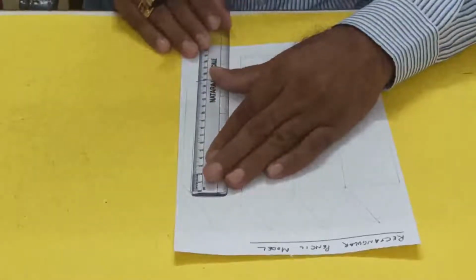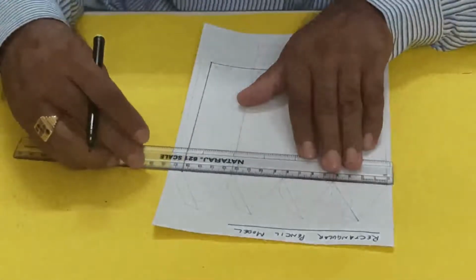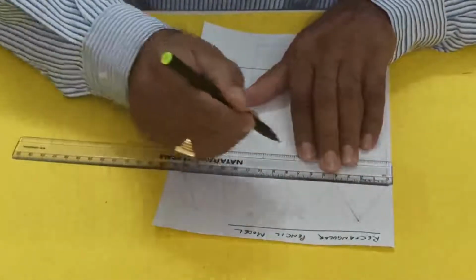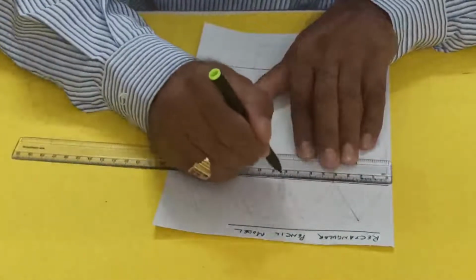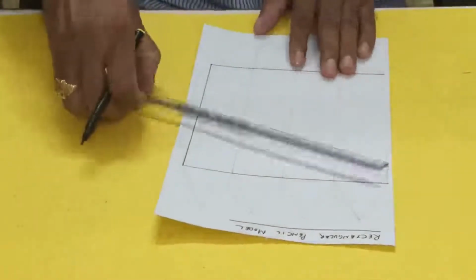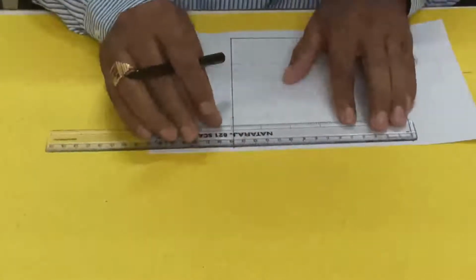So here is the 15 centimeter and this one is 16 centimeter. So here is 4, 8, 12. Okay, now join this one.